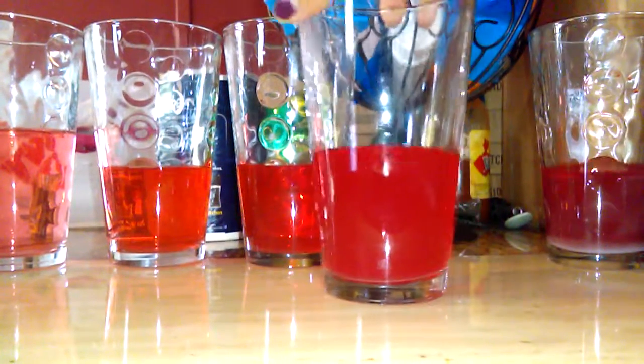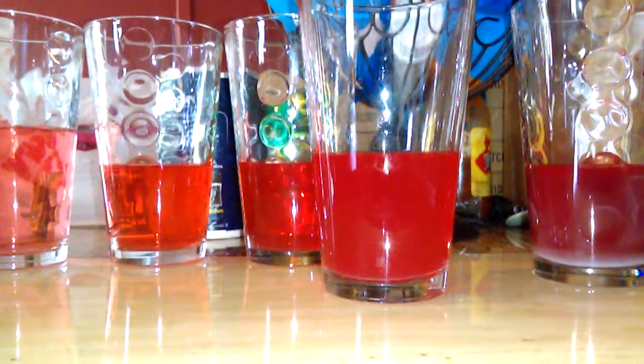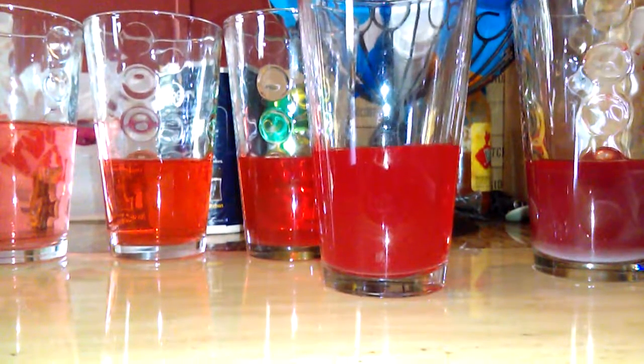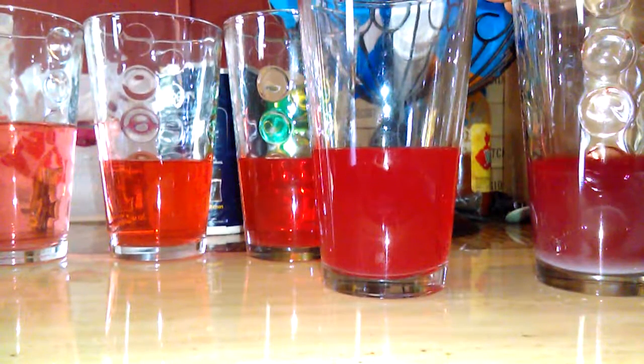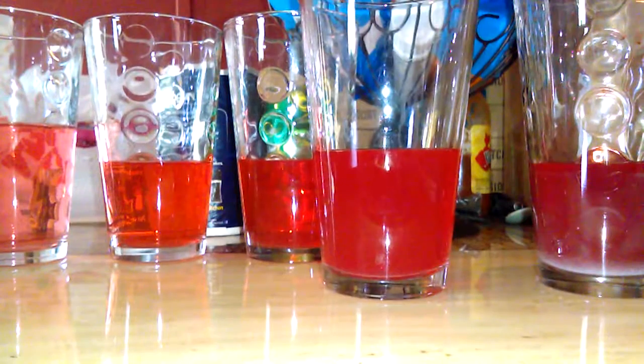Now we can move on to the second cup. So the second cup, I added 200 milliliters, and I took 25 milliliters from the first cup to the second cup.